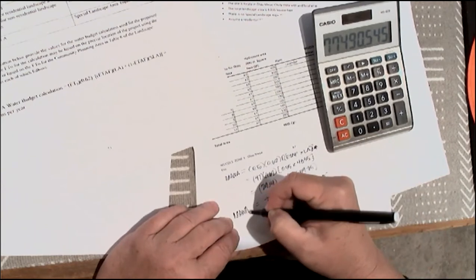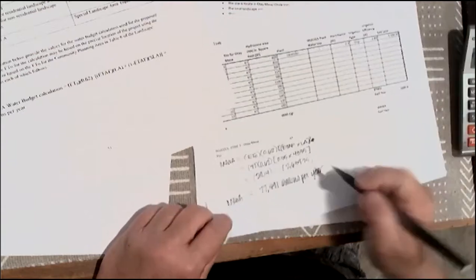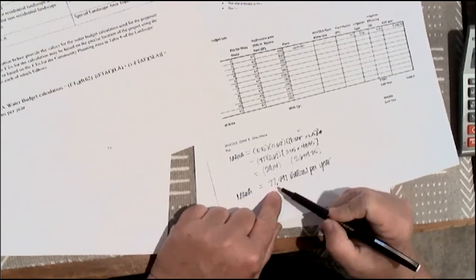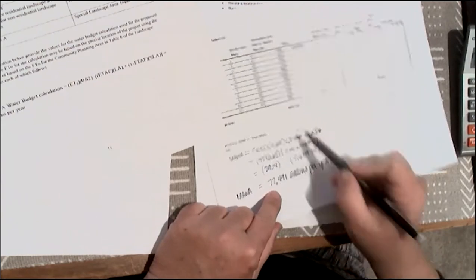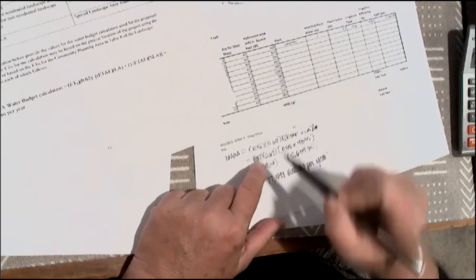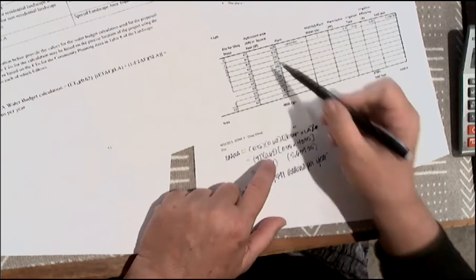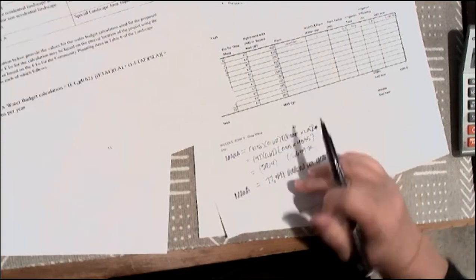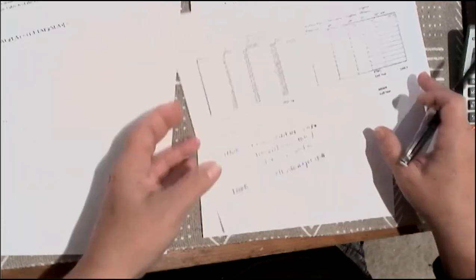So we do that calculation, right? So kind of walk that through together. This is your water budget for the project, for this amount of landscape area, the fact that it's located in Otay Mesa, the fact that it's a residential project. Those are all factors influencing that number.